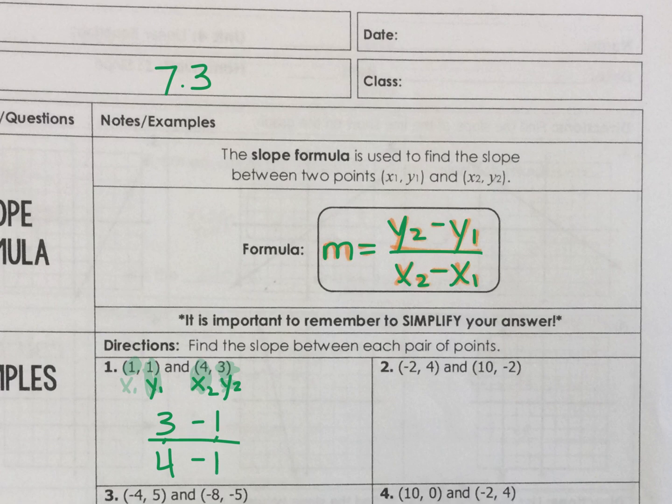So in your calculator, I want you to do alpha, y equals, and it'll pop up a fraction. Do 3 minus 1 on the top and 4 minus 1 on the bottom. When you type that in and hit enter, it will give you a slope of 2 over 3. And that's your answer. Okay?